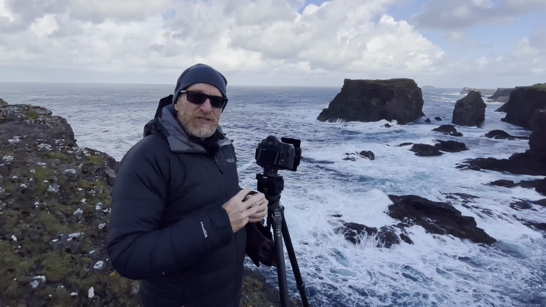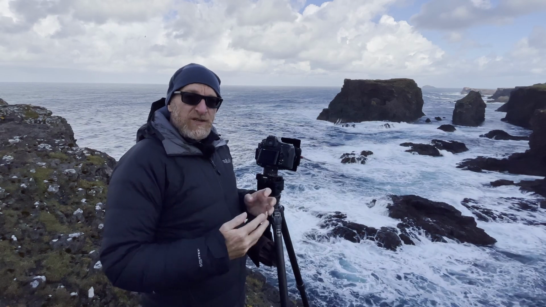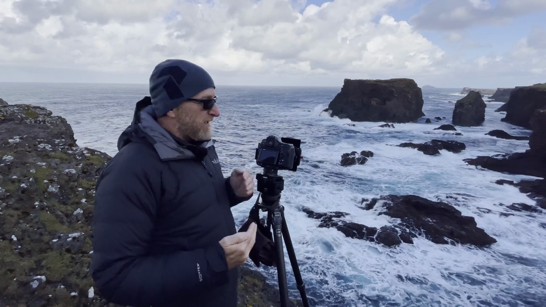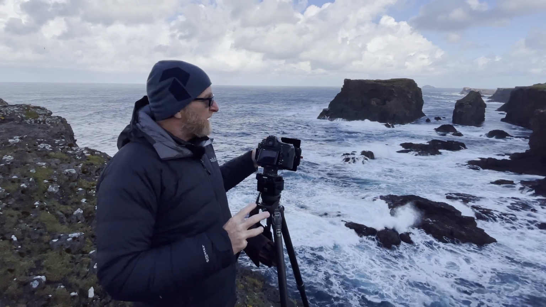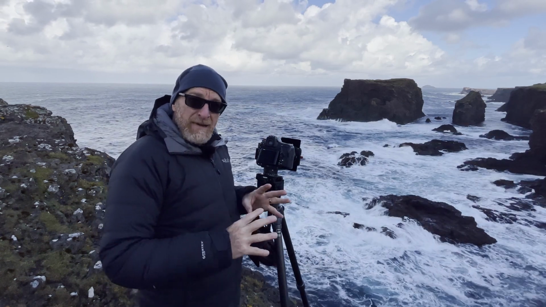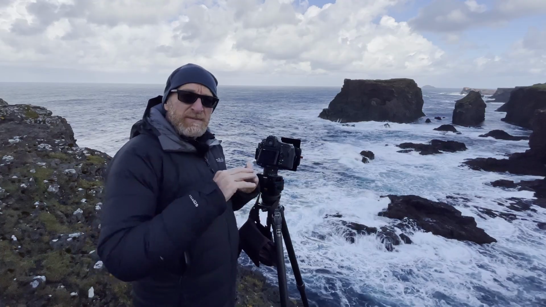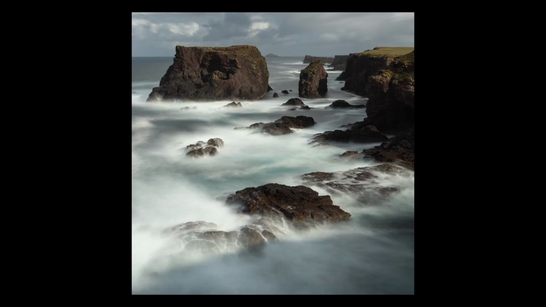So a natural thing to do is to progress onto a 10-stop ND filter. That's what I have in my camera just now, my Kase 10-stop filter. And I've got a minute exposure. The sun keeps coming in and out. When I was making the exposure, the sun was out. The surf obviously reflects an awful lot more light, and I was limited to 1 second.